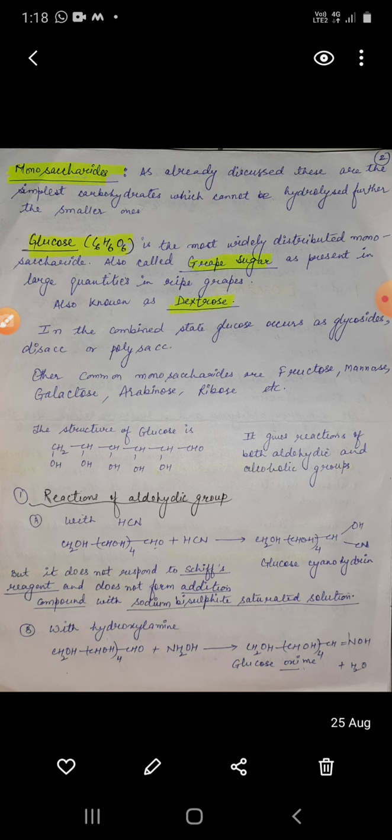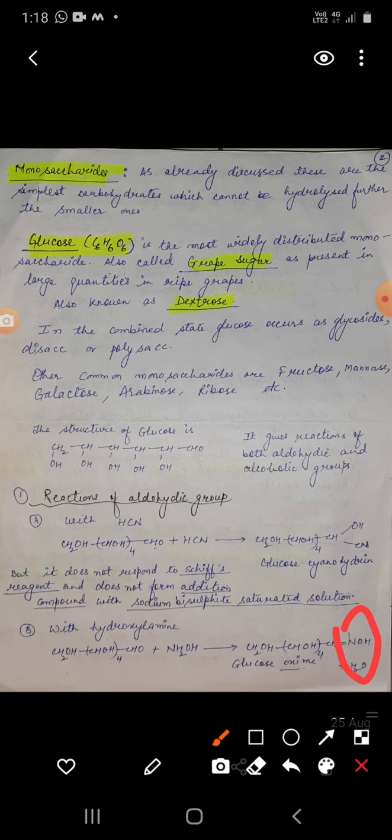The next reaction is with hydroxylamine. Hydroxylamine is NH2OH. It reacts with hydroxylamine and forms oxime. It forms glucose oxime. As we can easily see, we have CH double bond NOH. This CH double bond NOH group is oxime. So the reaction with hydroxylamine gives us oxime.